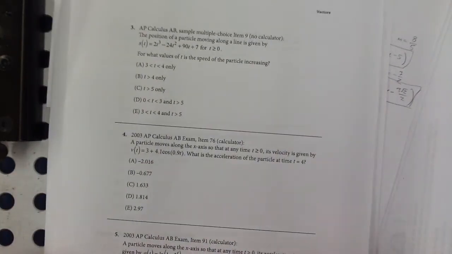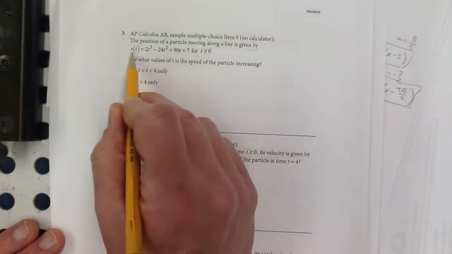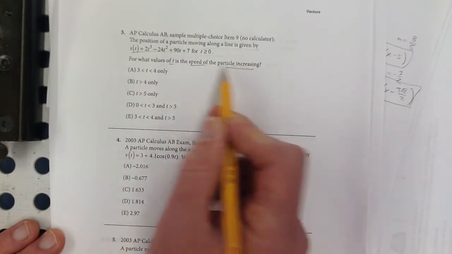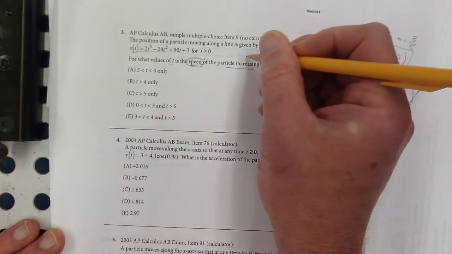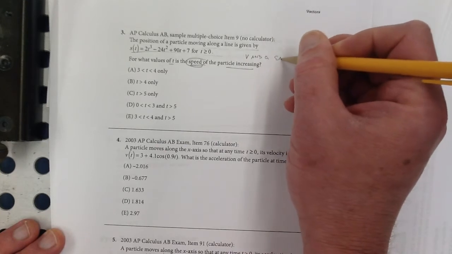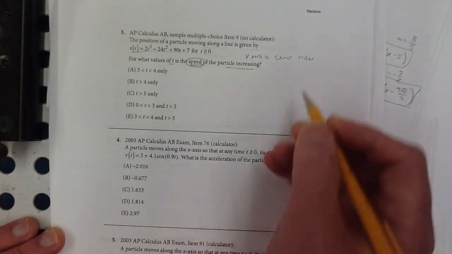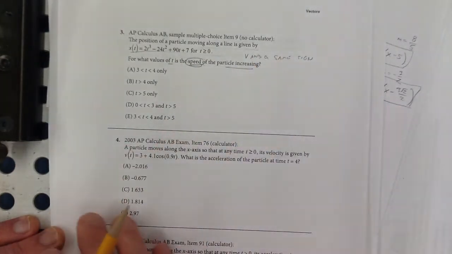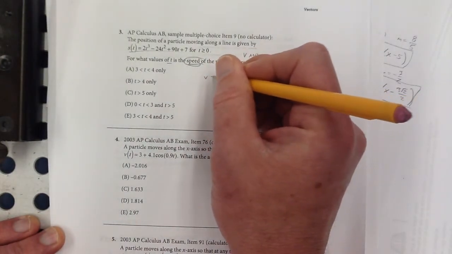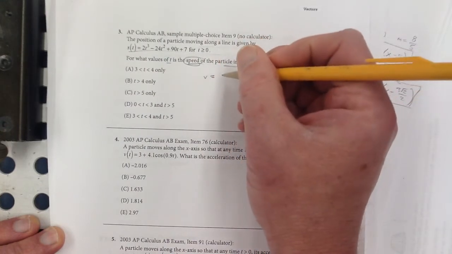All right. No calculator. Position of a particle moving along a line is given by this. For what values of t is the speed of the particle increasing? So speeding up means that v and a have the same sign. That's what must be true for speeding up, and slowing down is when they have opposite signs. So here's my position. So I need the velocity. I'm really getting a workout on that 2 times 3 here, huh? I might never forget.